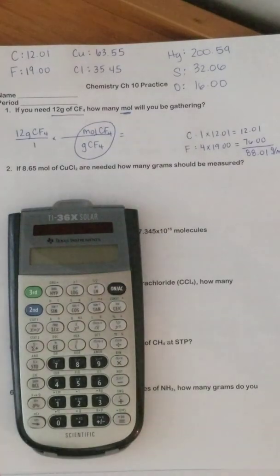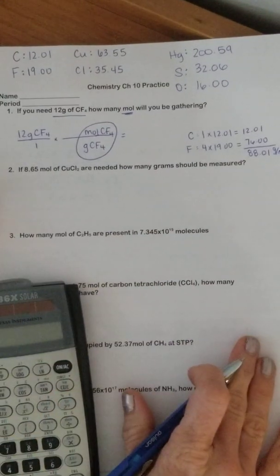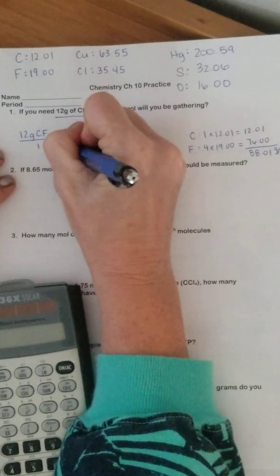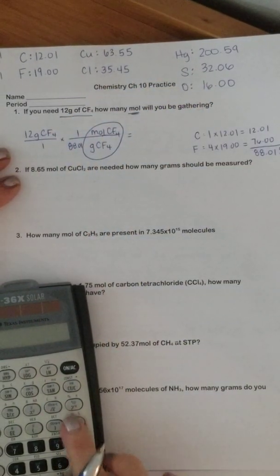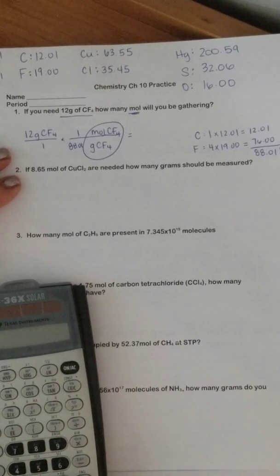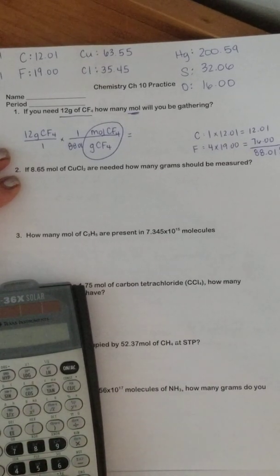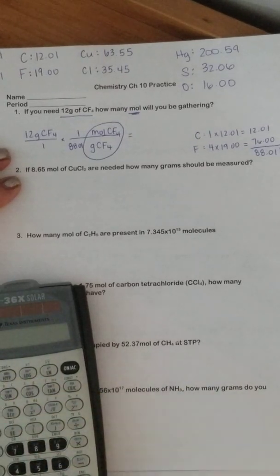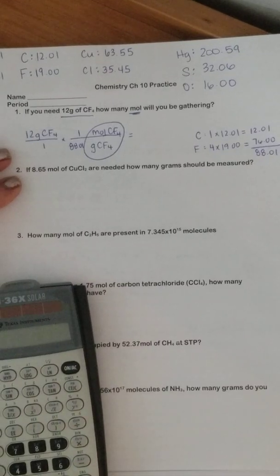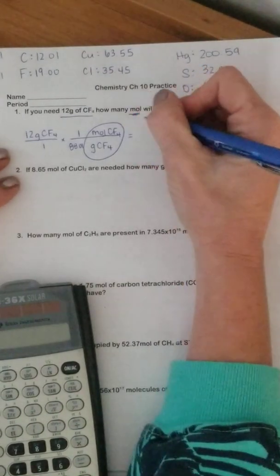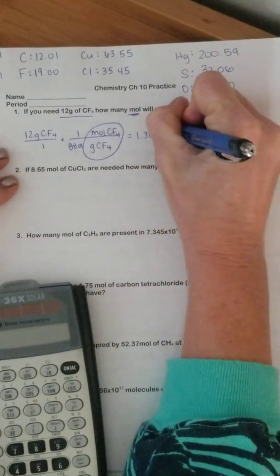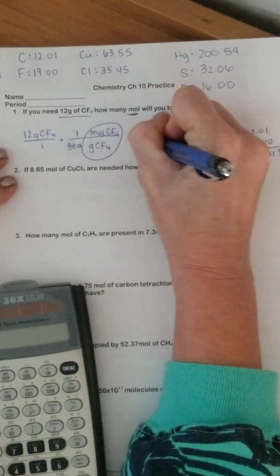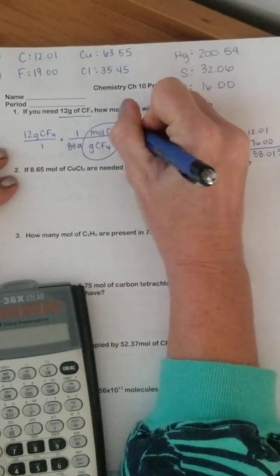Okay, so I'm going to put that in over here under grams, 88.01 grams and 1 mole. So now I divide 12 divided by 88.01, and I end up with 0.136. I want to put that into scientific notation. So that's 1.36 times 10 to the negative 1 moles of CF4. Boxed answer.